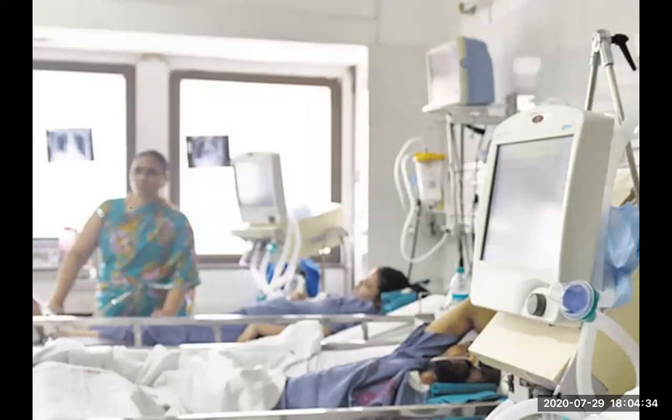Other methods of oxygenating a patient have also already been discussed, for example the high flow nasal cannula, which is gaining popularity, especially with COVID illness.